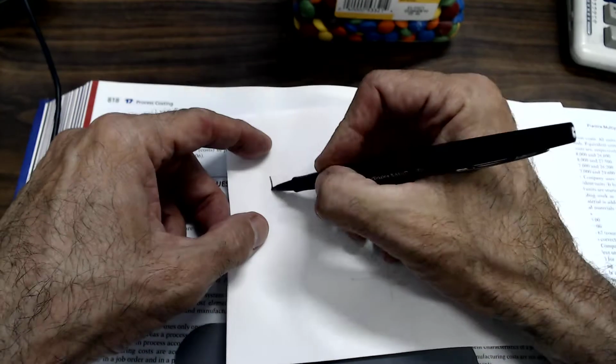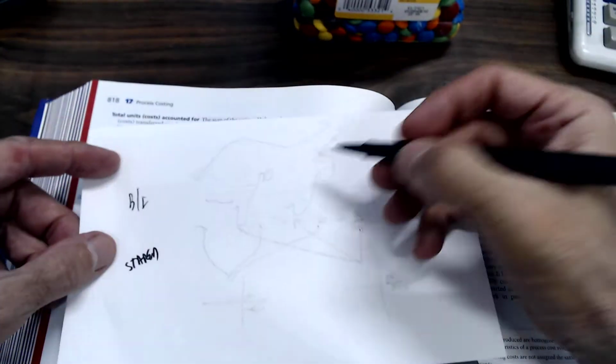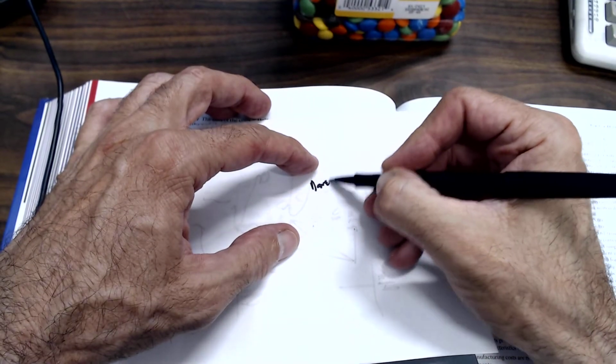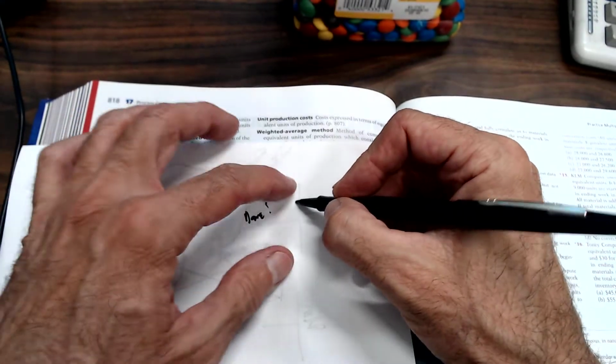Okay, so let me lay that out here real quick. This is an example of computing, getting a handle on the equivalent units of production. So it said, remember that we have a beginning inventory and then started. We have done and ending inventory. It said we completed 20,000.